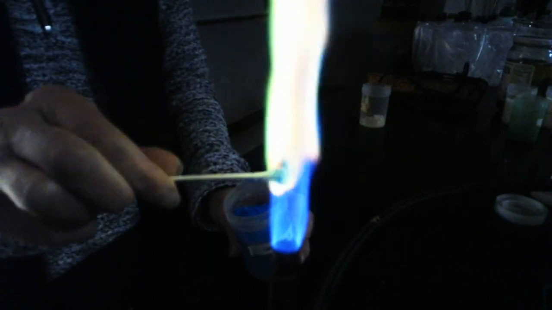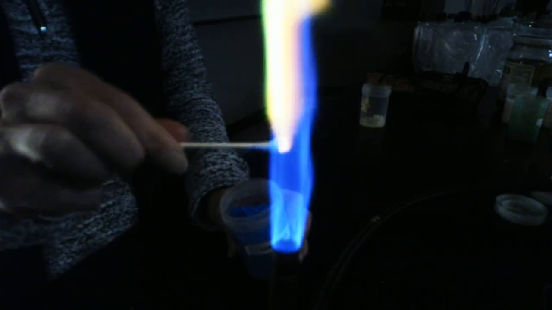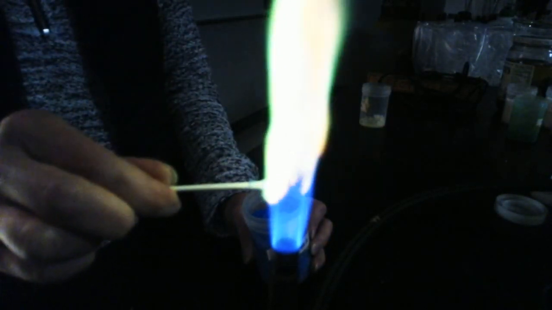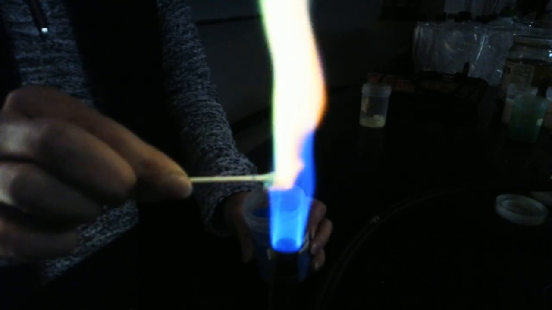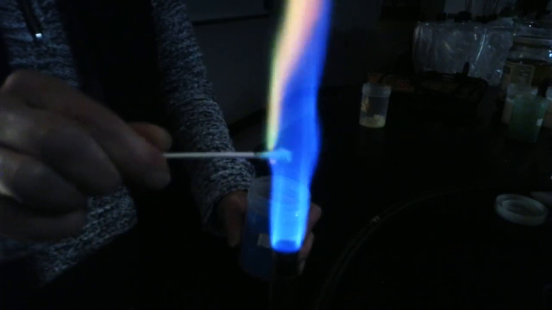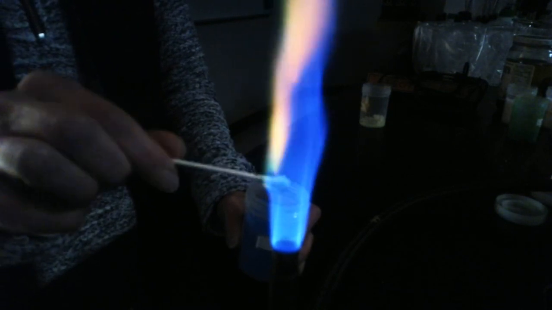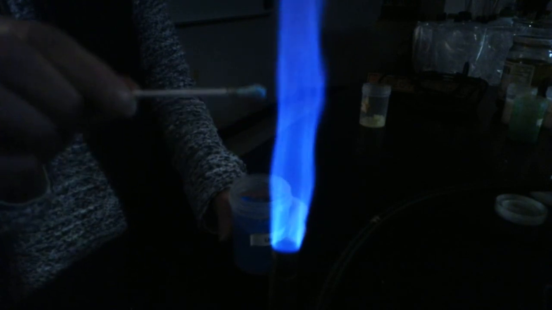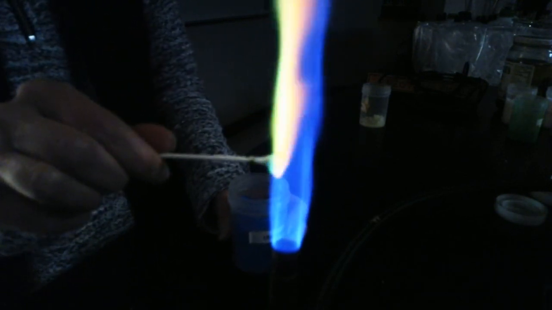It's also a greenish blue flame. It's the same flame that you get with copper chloride. So when you see two samples that are giving off the same colors here, we can assume that maybe they have the same metal. This blue one is a copper sulfate, whereas the other compound was a copper chloride, but their flame test was the same.